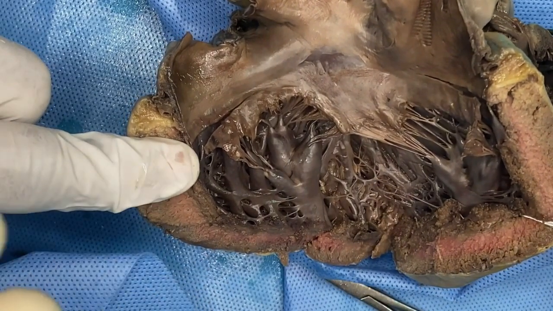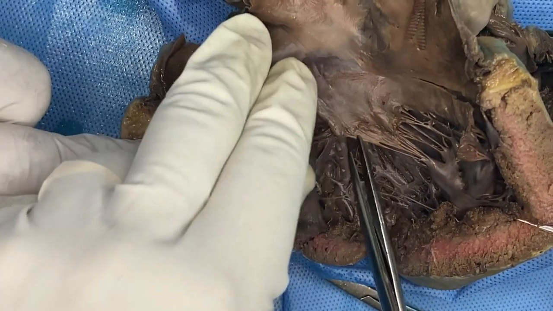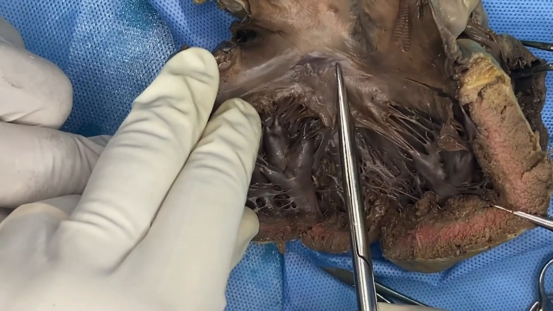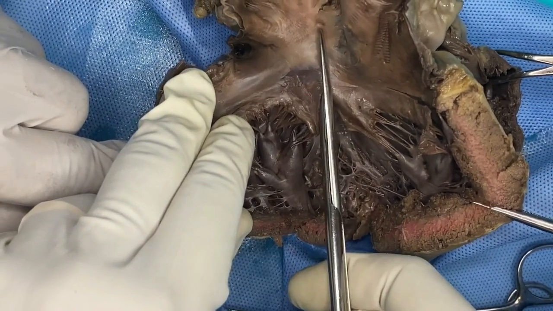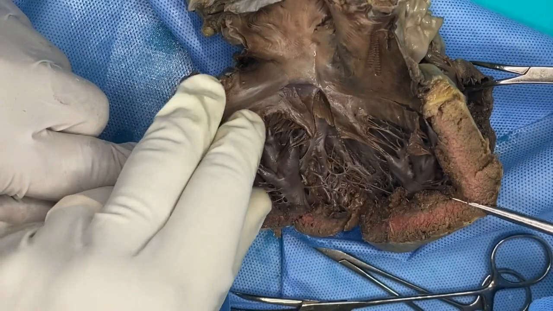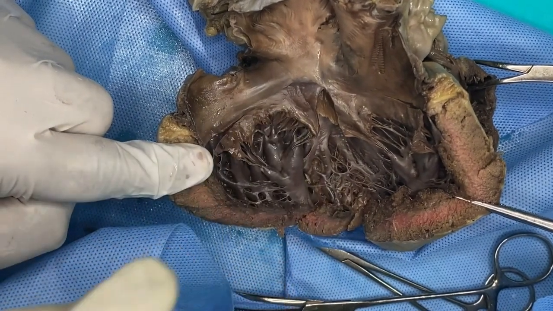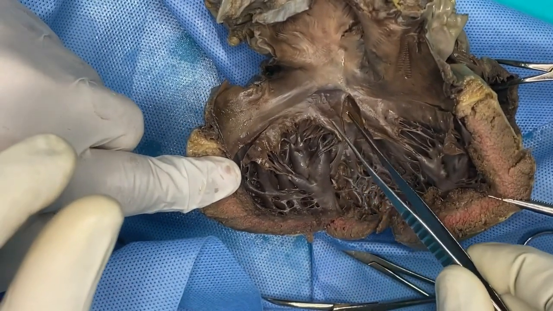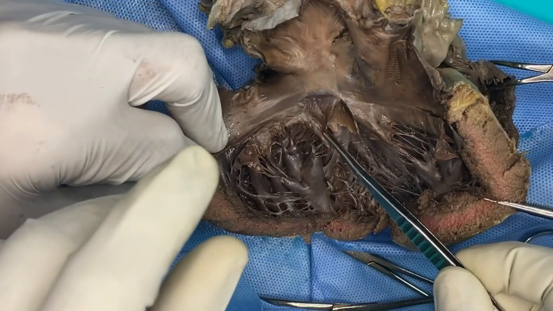So as I am cutting the aortomitral curtain, I will enter into the aorta. Now I have cut the entire anterior mitral leaflet. I will lift this out and show the strut chordae.